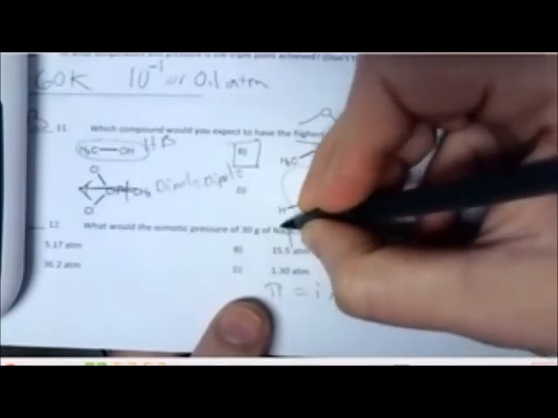Osmotic pressure is pi equals i m R T. Well, the trick here is this breaks apart. It breaks into 3 ions. 0.2112 times R, 0.08206, times T, 298. Got to be in Kelvin. So 0.2112 times 298 times R times 3. Correct answer is 15.5. Last page.